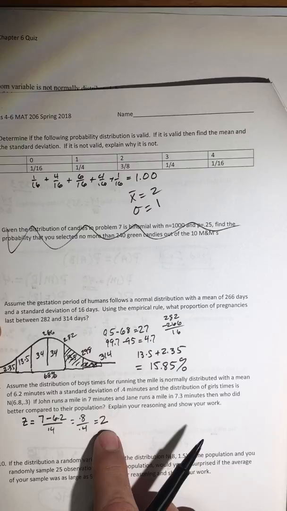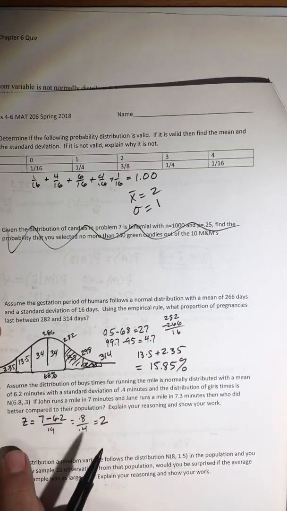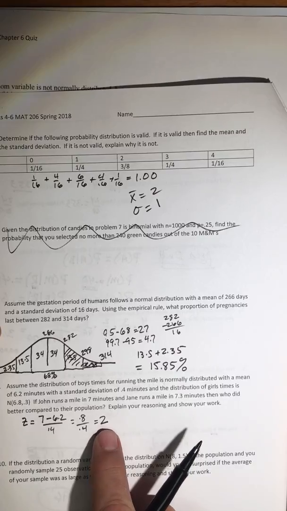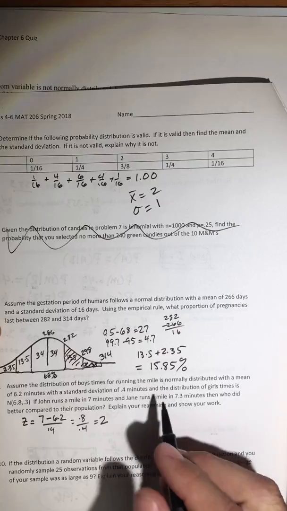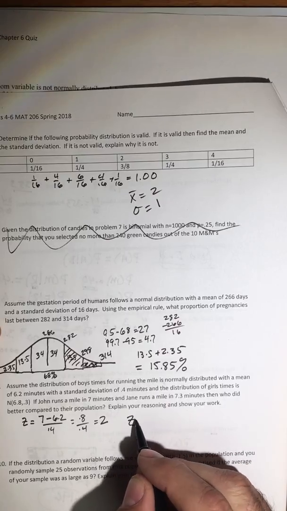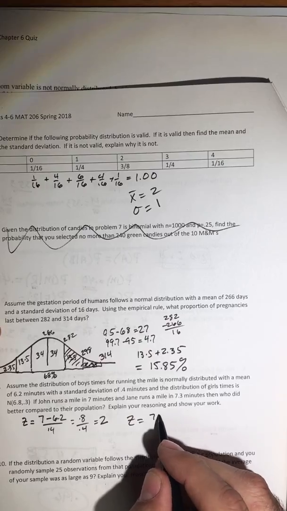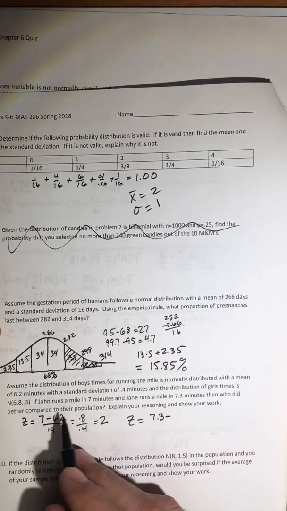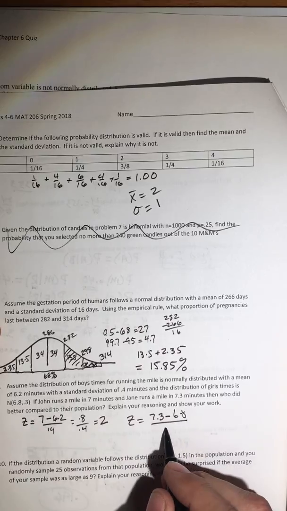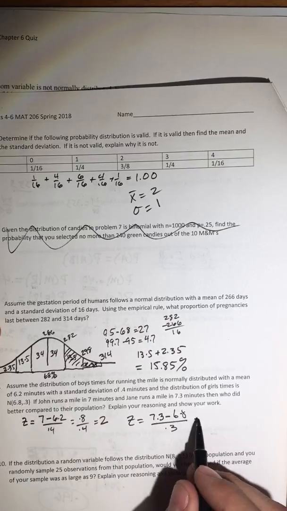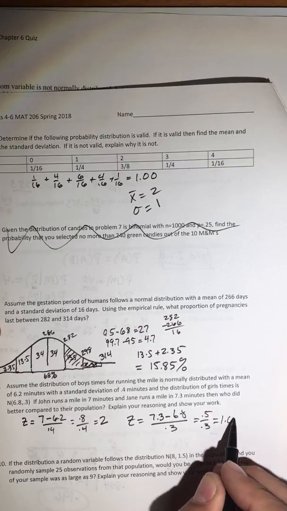That's not very good, because remember, if we're trying to run the mile, we want to run it in as short an amount of time as possible. And he's 2 standard deviations above average, which is slow. So what about Jane? She runs it in 7.3 minutes, so her z-score is 7.3 minus the mean, which is 6.8, divided by the standard deviation, which is 0.3. So that is 0.5 divided by 0.3, which is 1.67.